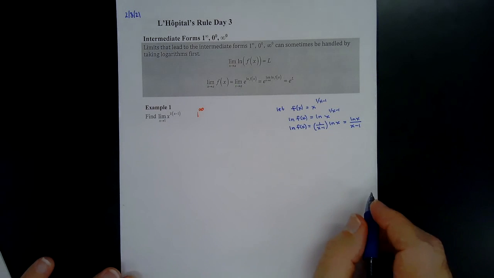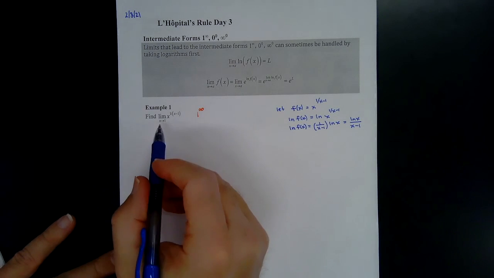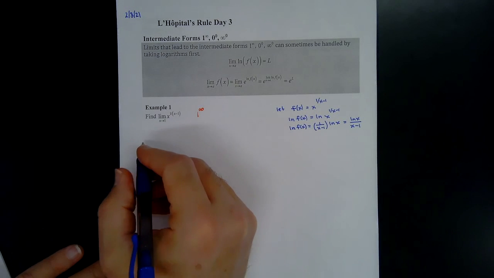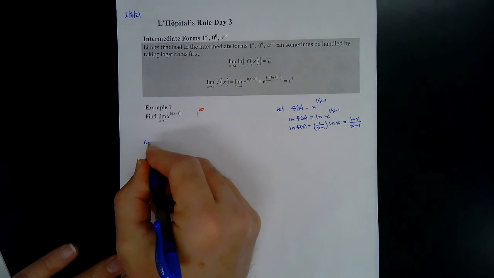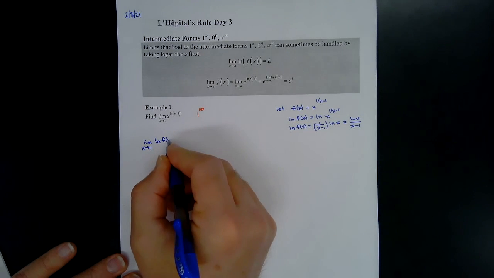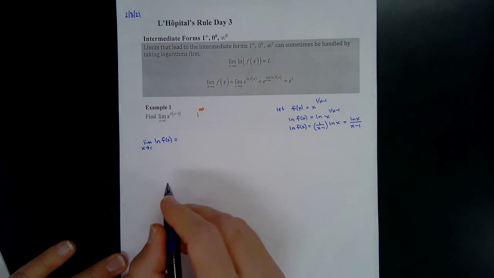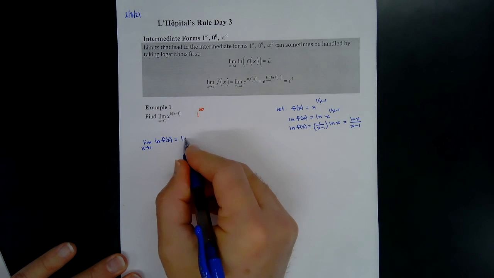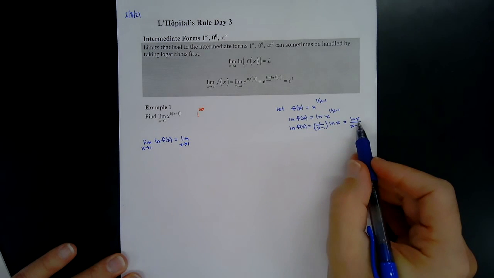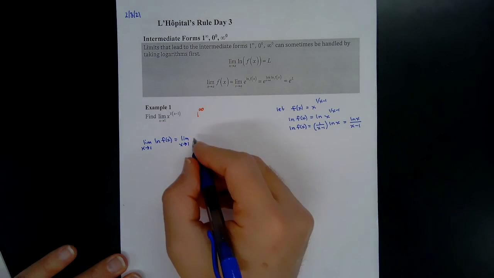Now we need to find the same limit as x approaches 1 of this function. So we're going to find the limit as x approaches 1 of ln of f of x, and that's the same as the limit as x approaches 1 of natural log of x over x minus 1.